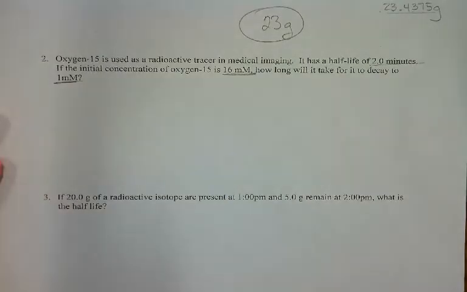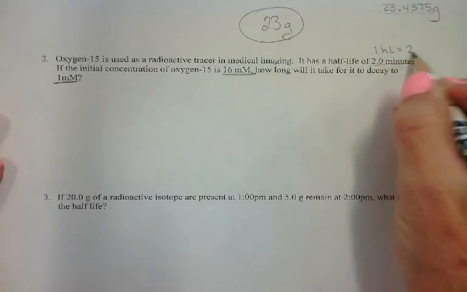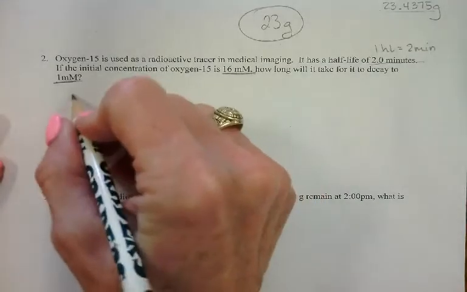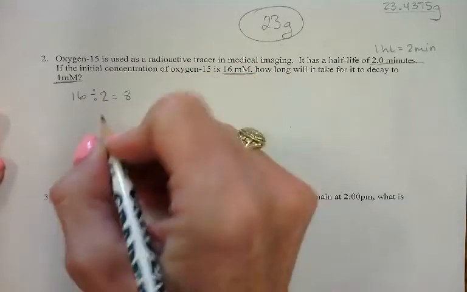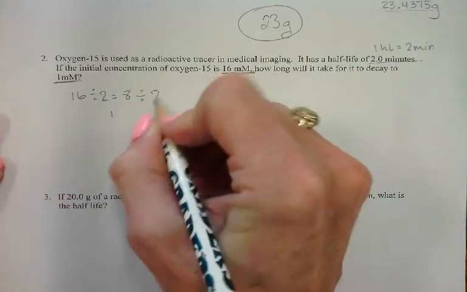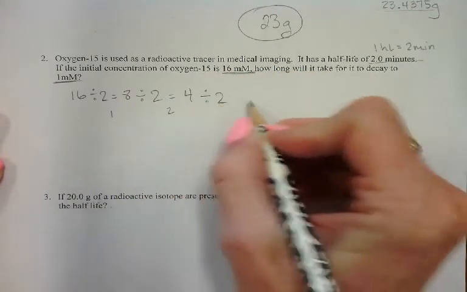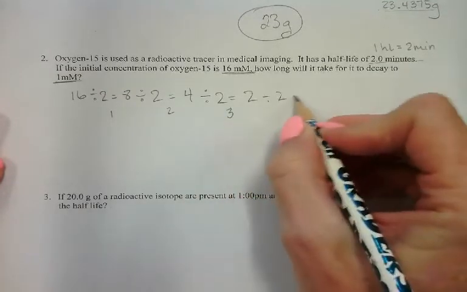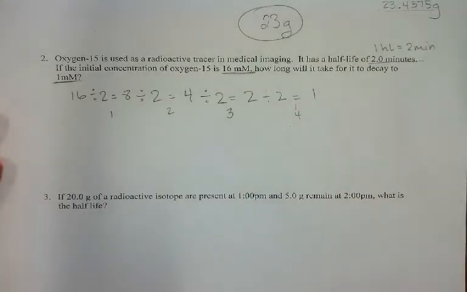So I need to find out how many half-lives occur from 16 to 1. That's my concentration. It says that 1 half-life is 2 minutes. Okay, so I need to figure out how many half-lives go by. So 16 divided by 2 is 8. There's 1 half-life. Divide that by 2, that's 4, 2 half-lives. Divide by 2 is 2, that's 3 half-lives. Divide that by 2, and look, I finally got to 1. There's 4 half-lives. So 4 half-lives go by from 16 millimoles to 1 millimole.